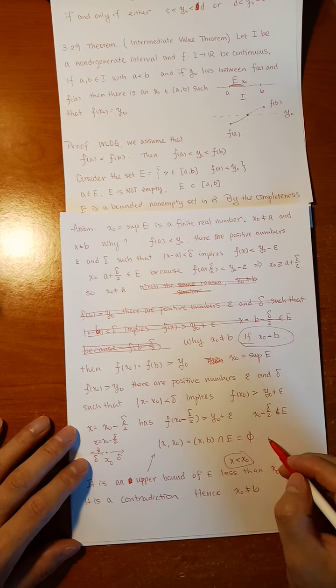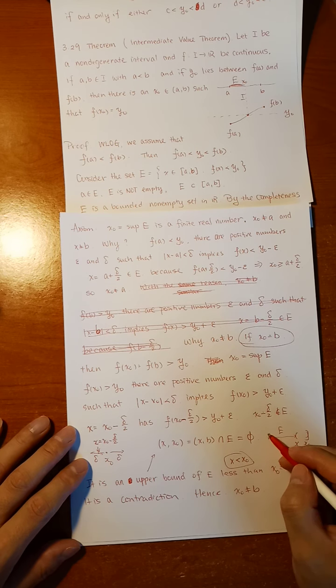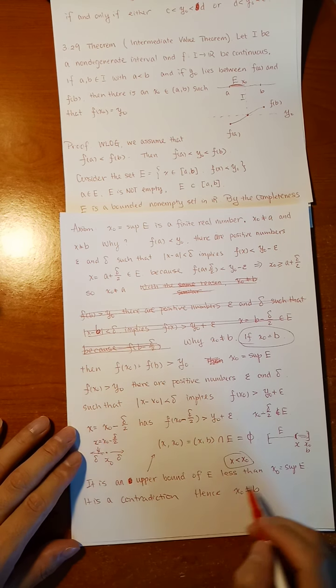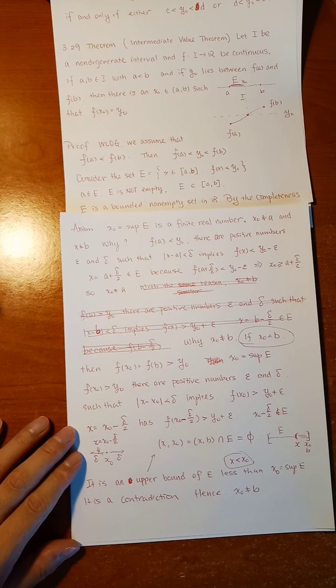So the E looks like this, this is E, this is X, X0, which is B. So the whole thing is not inside E, so this part does not contain any element from E. So this X is an upper bound, it's greater than whatever value from E. Okay? So that makes the contradiction complete. So we have to claim it's an upper bound, otherwise it's not that obvious why it is an upper bound.